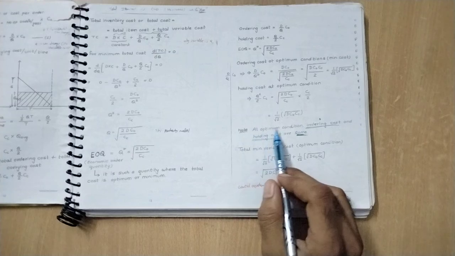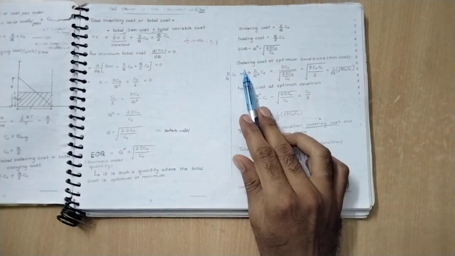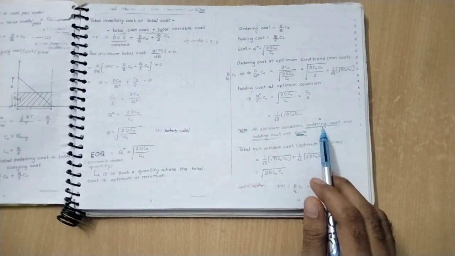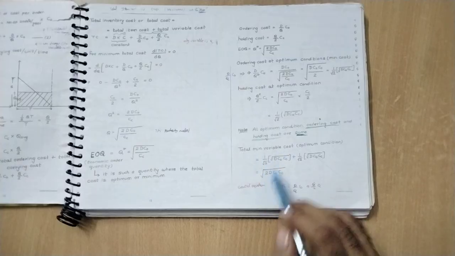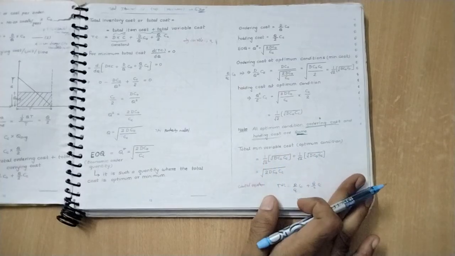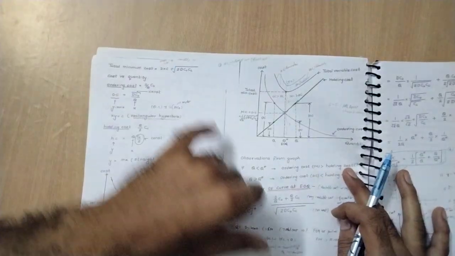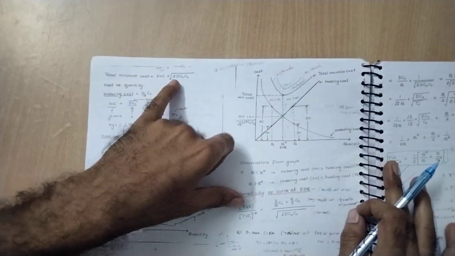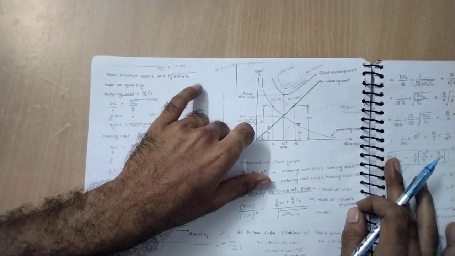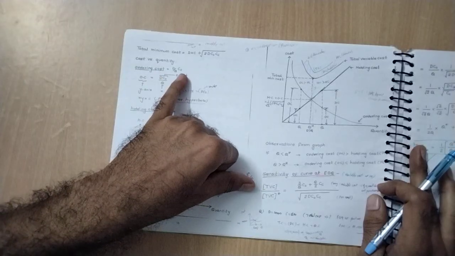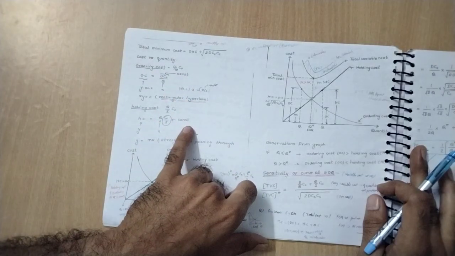So you can see at the optimum condition, the ordering cost and the holding cost are the same. The total minimum value, you can see both are the same. So total minimum cost equals D into C plus root of 2D C naught CC. Okay, ordering cost is this one. Okay, holding cost is this one, Q divided by 2 of CC.